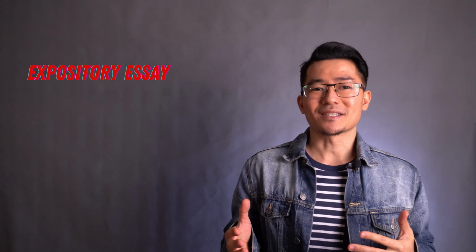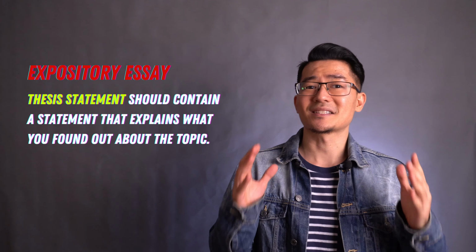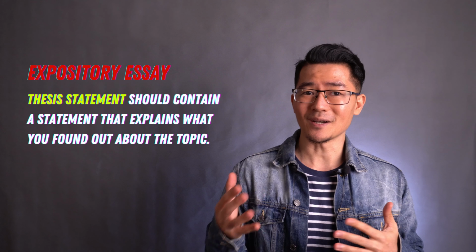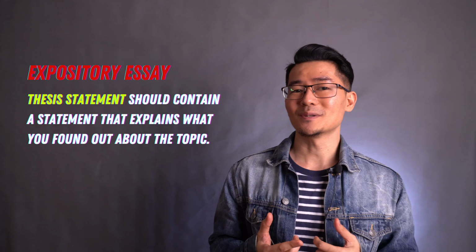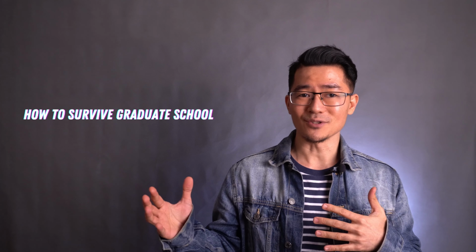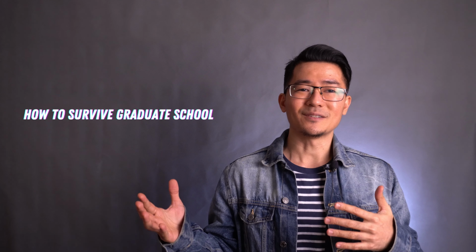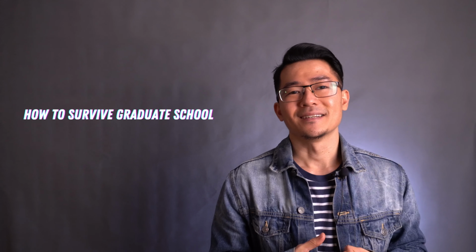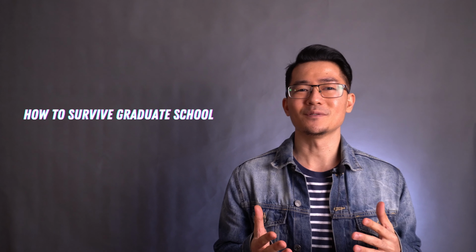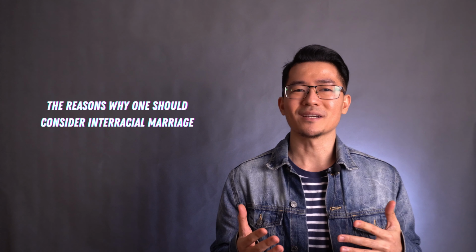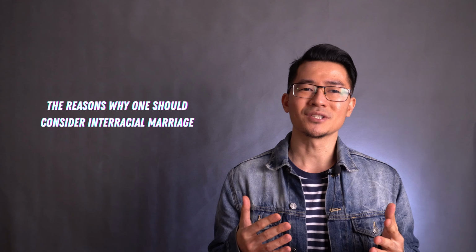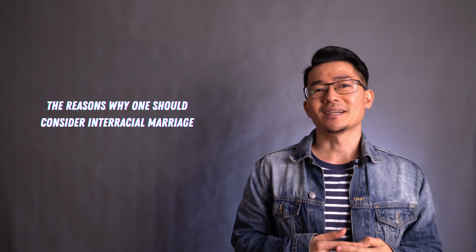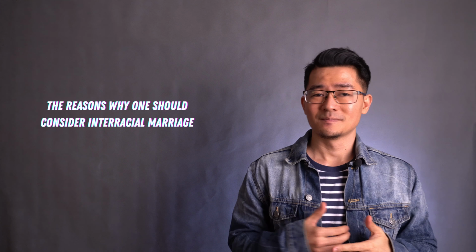For expository essays, your thesis statement should contain a statement that explains what you found out about the topic you are writing on. For example, you're writing about how to survive graduate school. So if that's your topic, then your thesis statement should answer the question how, because that's your topic. It depends on what you are writing about. If your topic is the reasons why you should consider interracial marriage, then your thesis statement should answer the question why. Let's look at this example of a thesis statement.